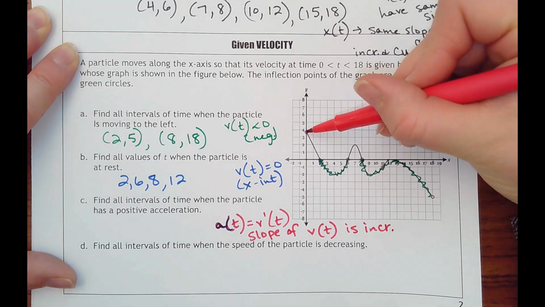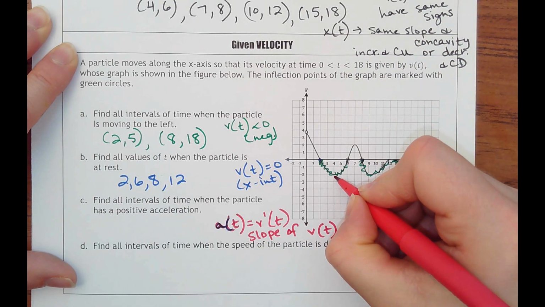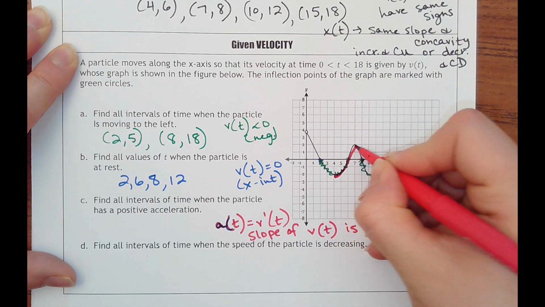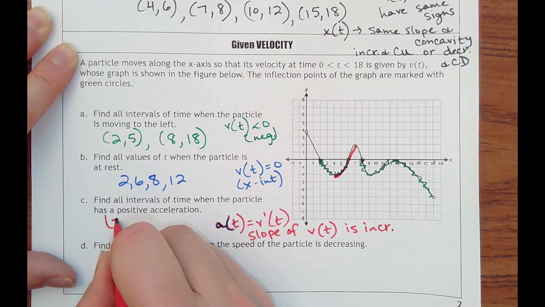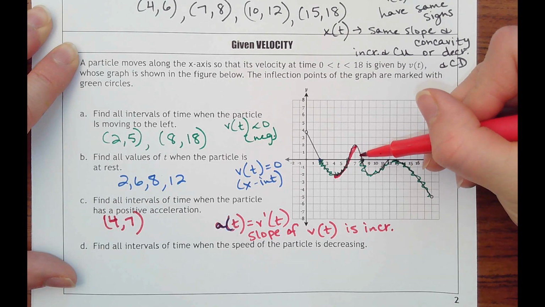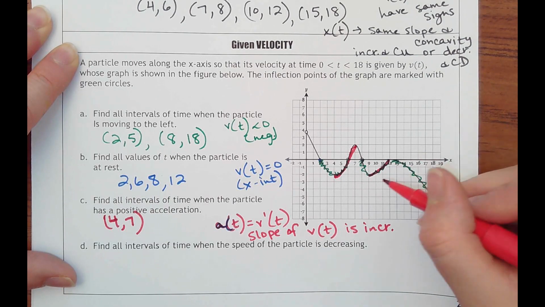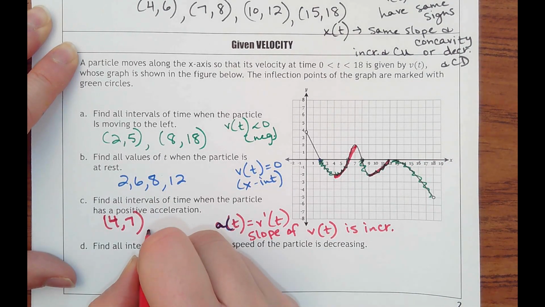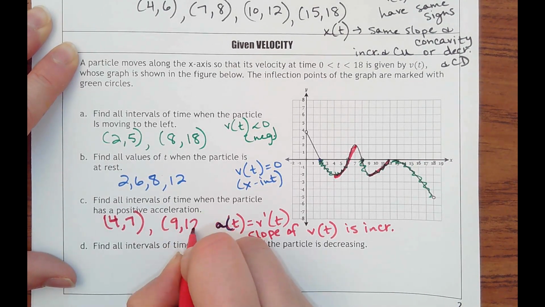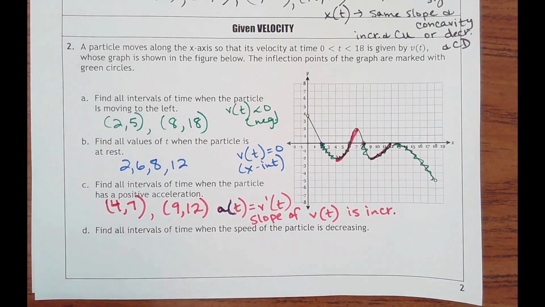So first it's decreasing, and then from 4 to 7, it would be having a positive acceleration. Then it's decreasing, then it's increasing between 9 and 12. So that would be all positive acceleration, where our velocity graph is increasing.